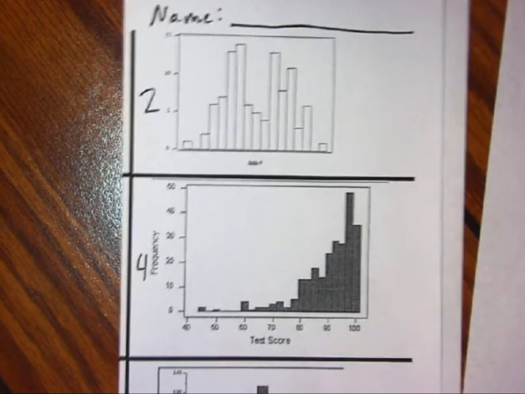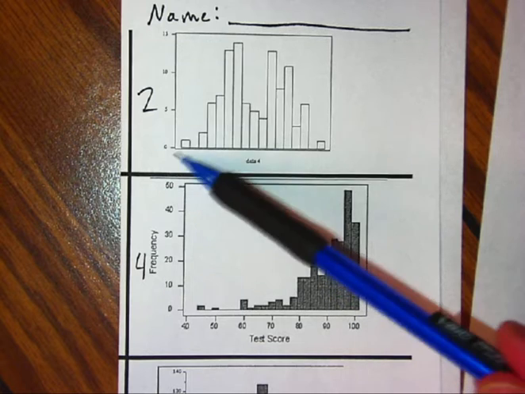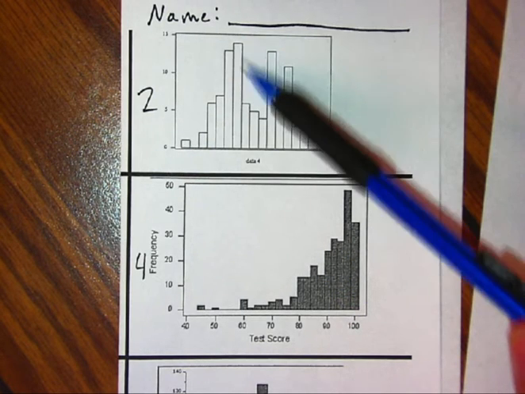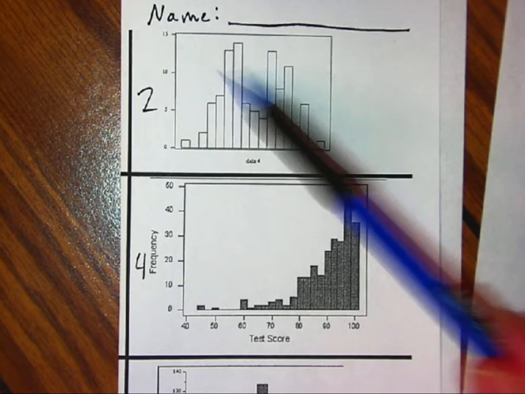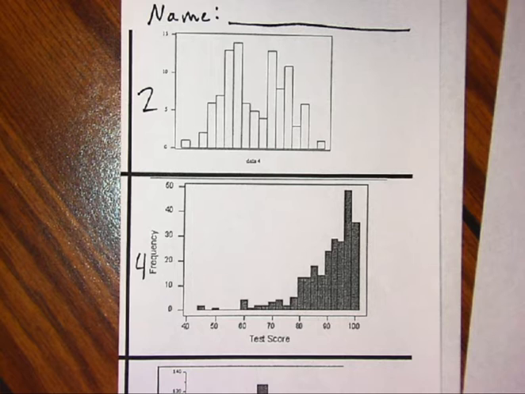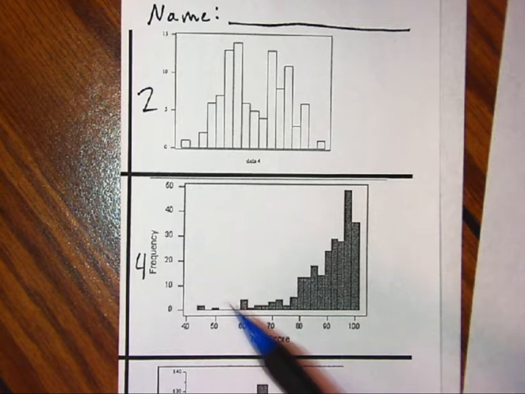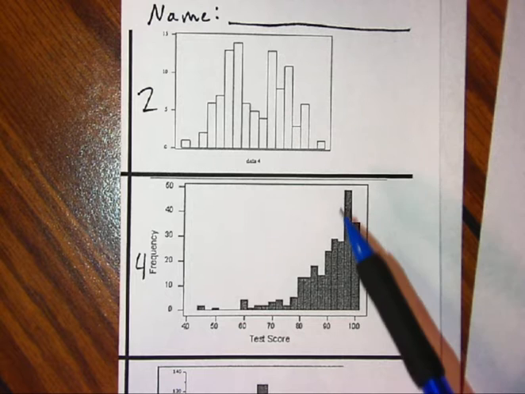If I were to look at this first graph here, this is one I would say is bimodal. As you start here, you go up and then come back down and then go up again and come back down. So there's two areas here that are basically higher than the rest. So that would be bimodal. This graph here, there's a little data here, but the majority of the data is off to the right.